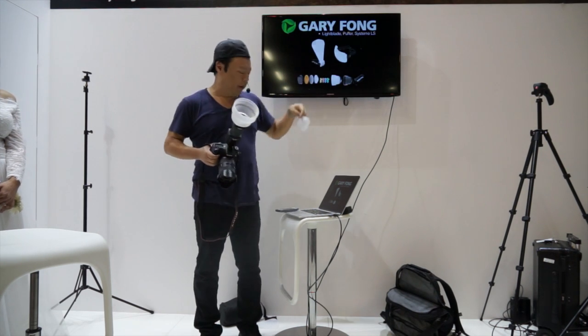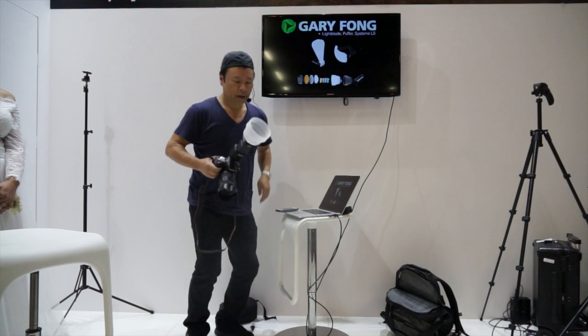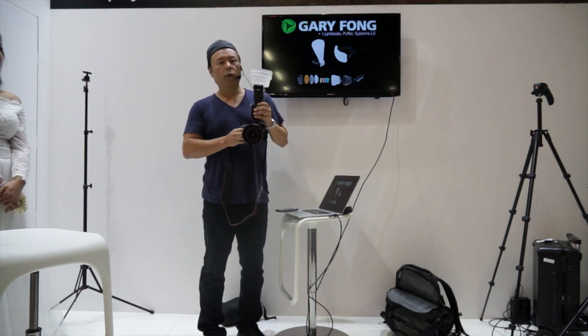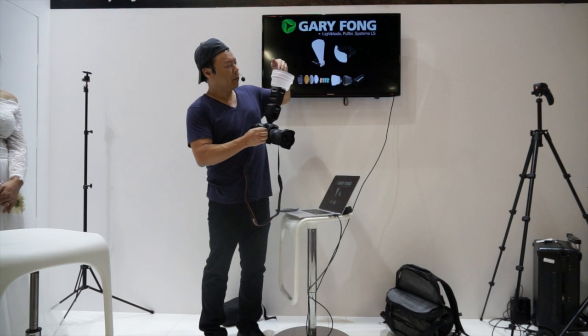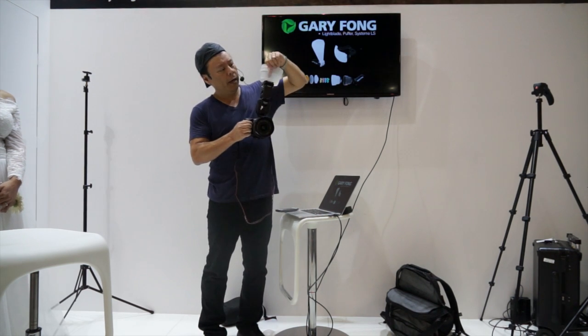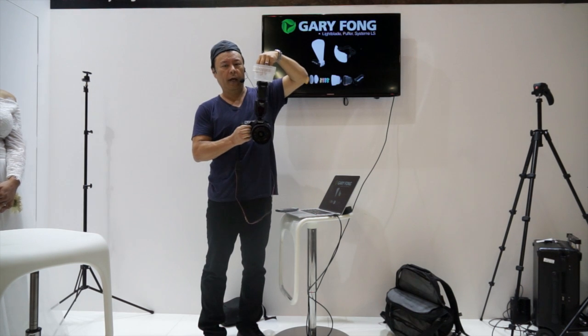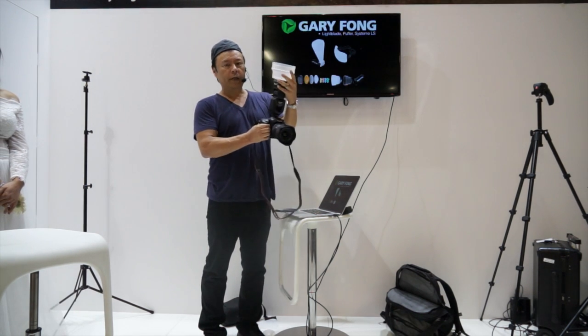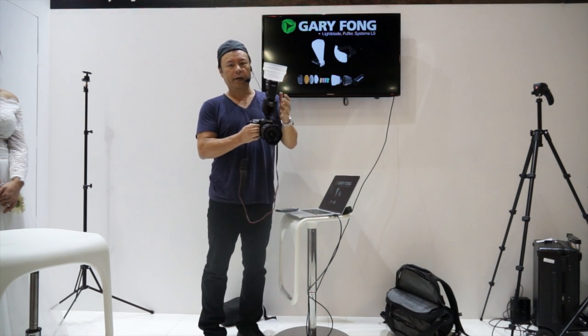Now another thing about my products that you'll notice is that we don't use dyes in the light sphere. Right here you can see right through and see my fingers. Even though it looks like we put some kind of a cloudy material, it's not.